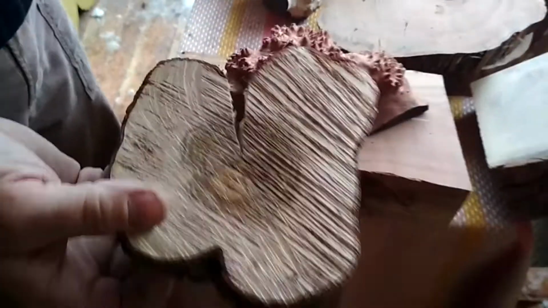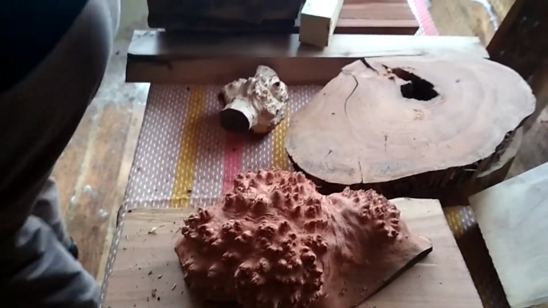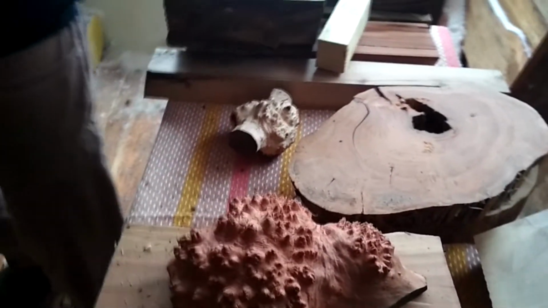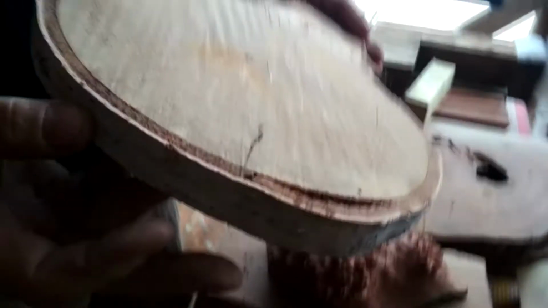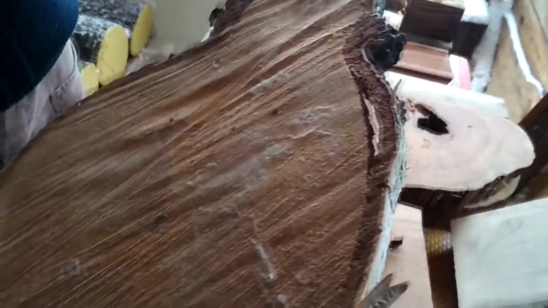Hornbeam wood with a rather interesting core. Everybody recognizes birch.